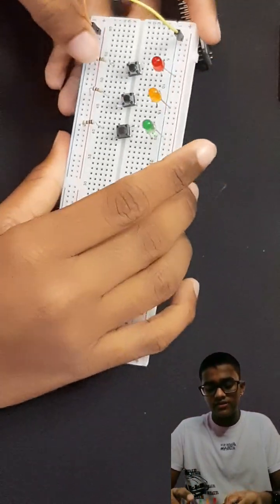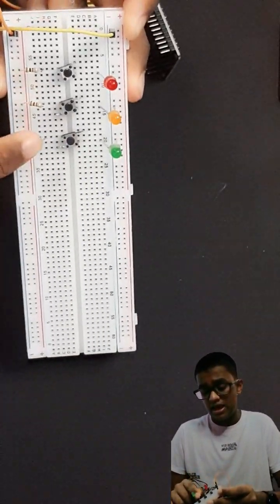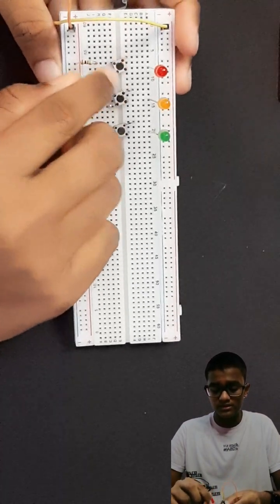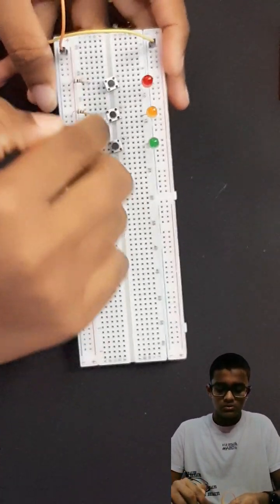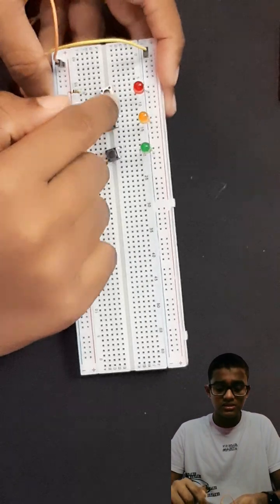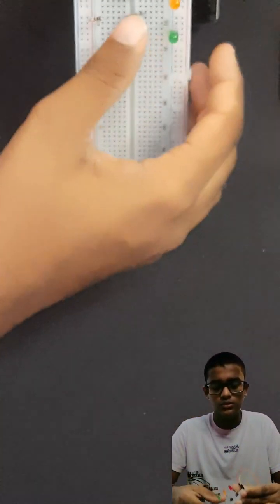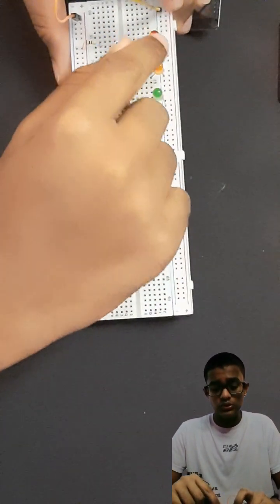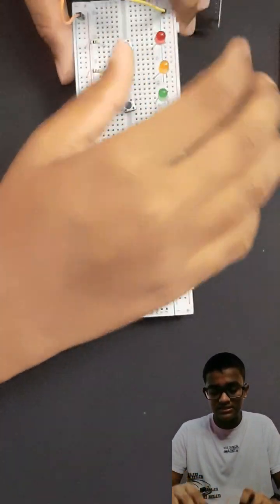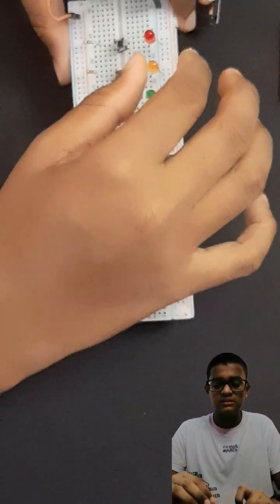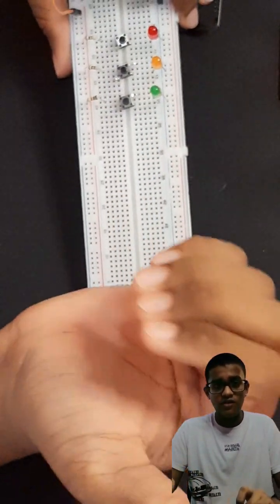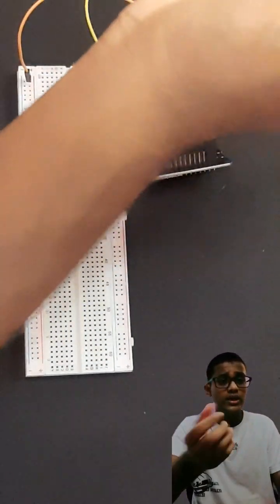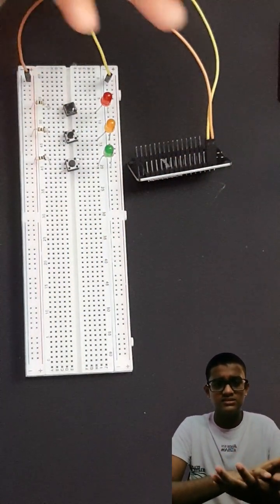I have connected resistors like this, and after connecting those resistors, I put a push button to control the LEDs. For short time periods you can use those push buttons. Then I added the LEDs, which are the indicators in our traffic light system. I have built them on the breadboard, but after doing the automation, I have an idea to build it as a real-looking traffic light system.